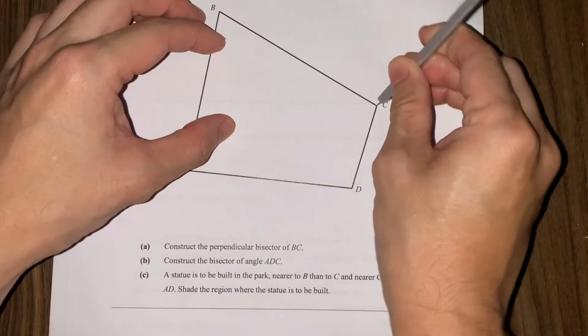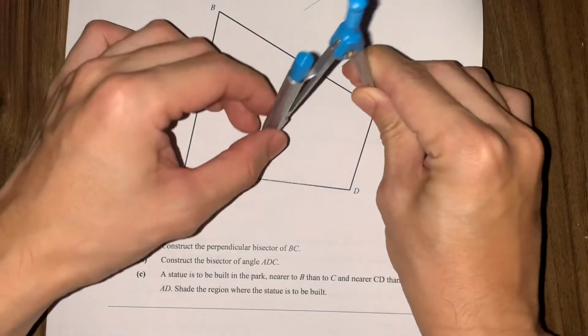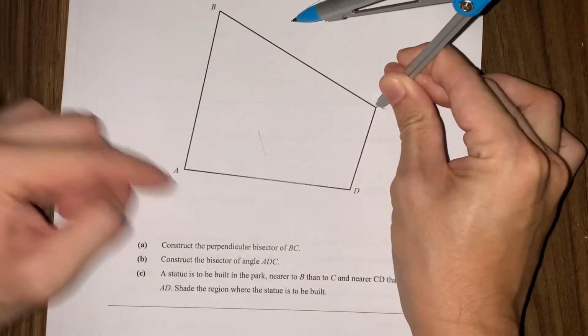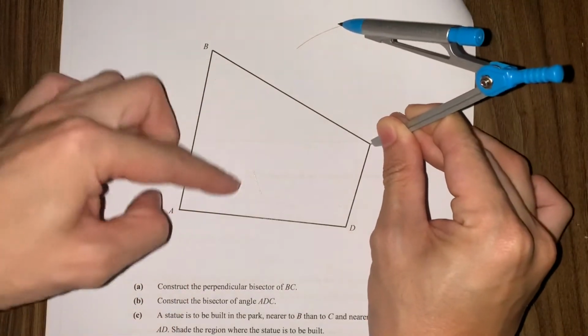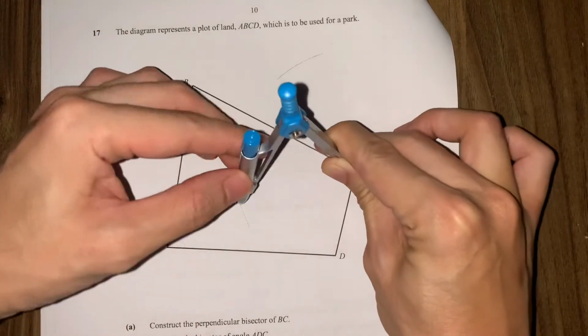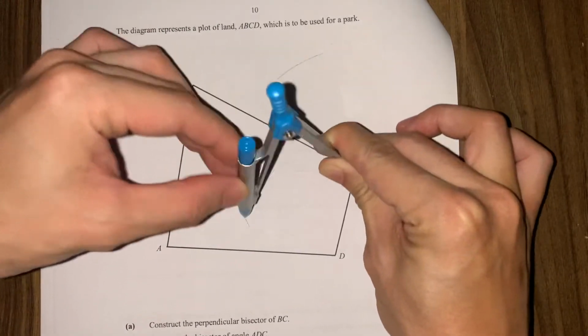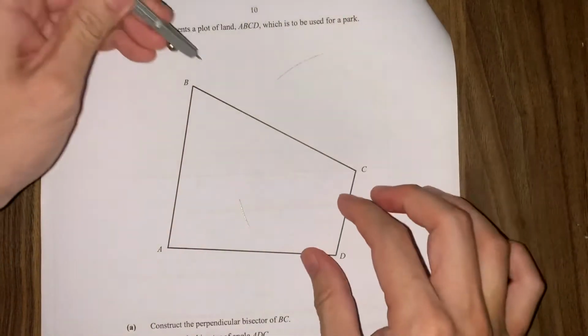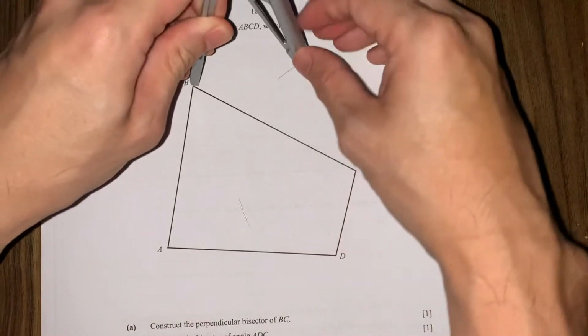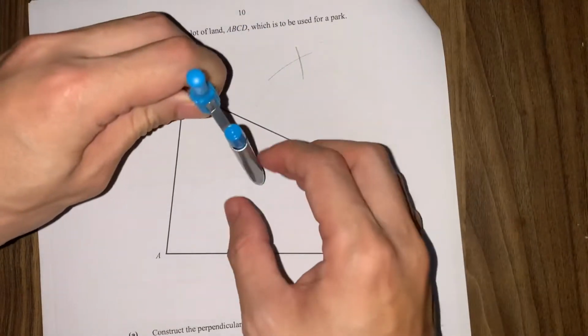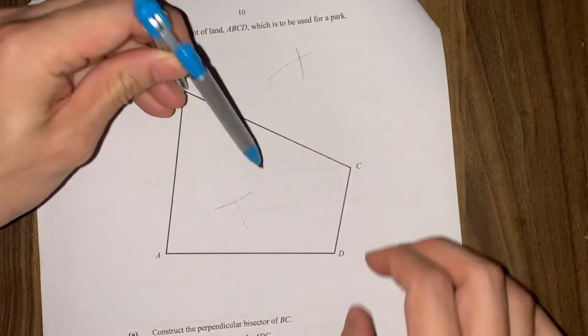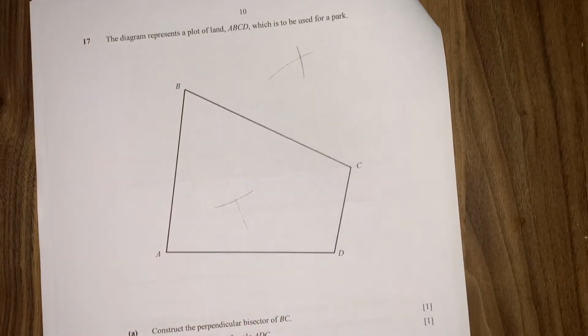No problem. So I draw the arc here. I draw below. So I've got the 2 arcs. You can see right here and here. Okay, let me draw it a bit harder. Yeah, so I go to the other side without changing the compass. I draw. So here. So at this point, I've got 2 arcs. I simply just join it.